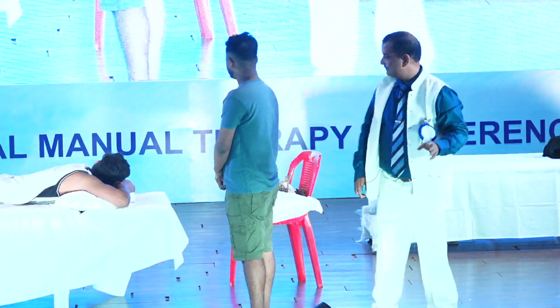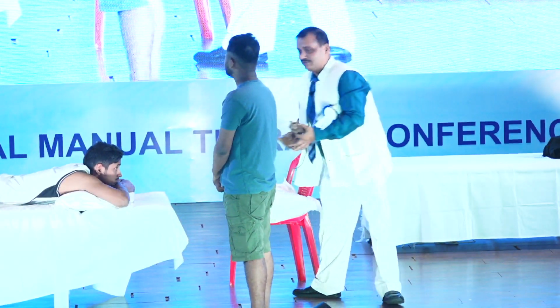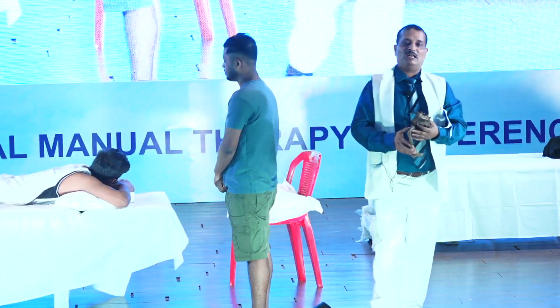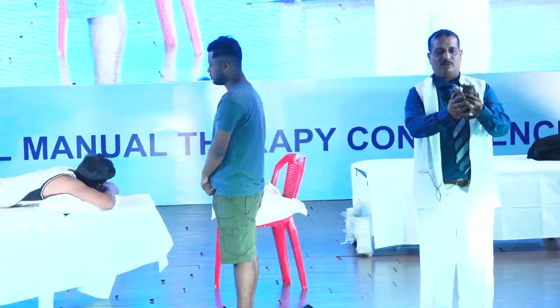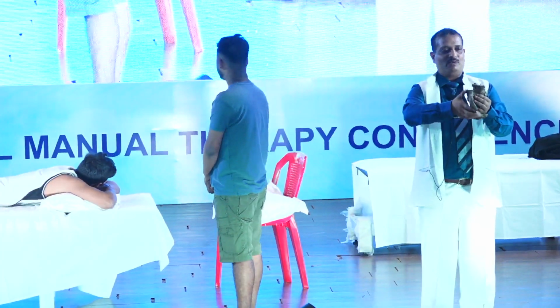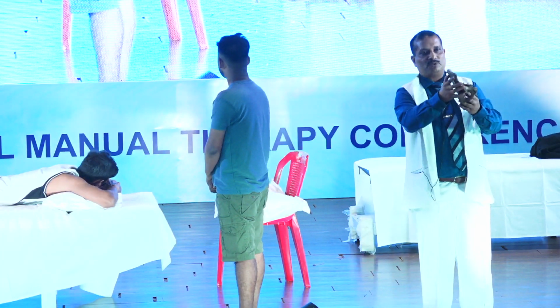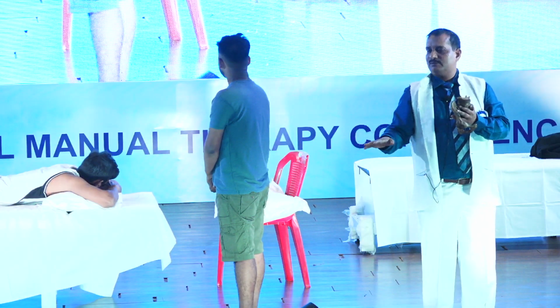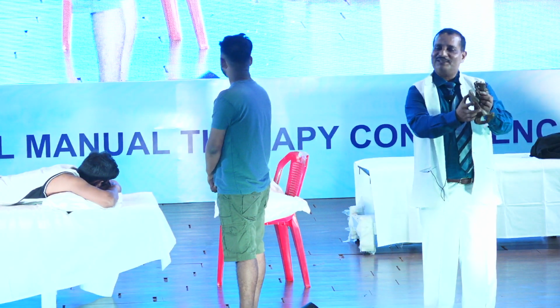Very good question. Fine. His question is very nice: what structure do I correct first? Now, out of these dysfunctions, say up slip, down slip, anterior rotation, posterior rotation, out flare, in flare. Now, one thing, suppose you have got up slip, you cannot have down slip at the same time. You understood that? Because either it has to be up or it has to be down.